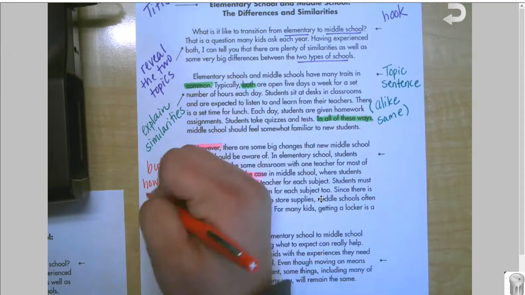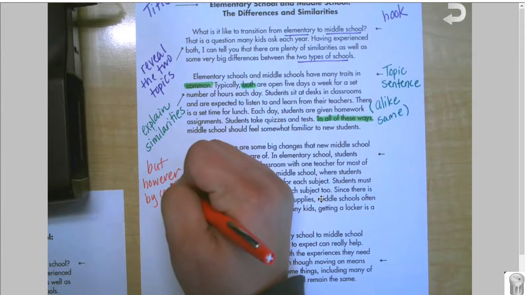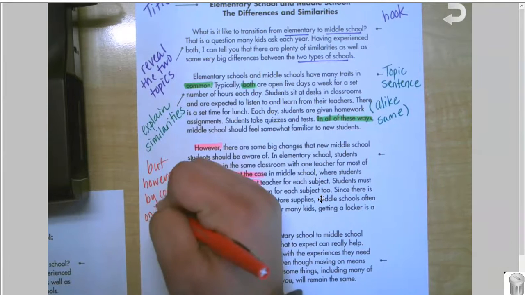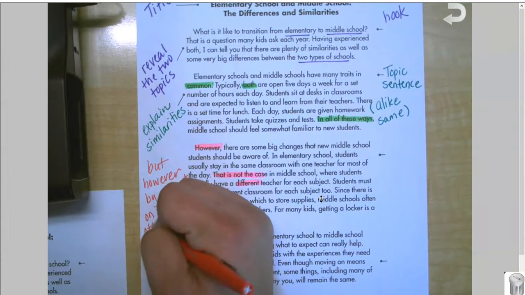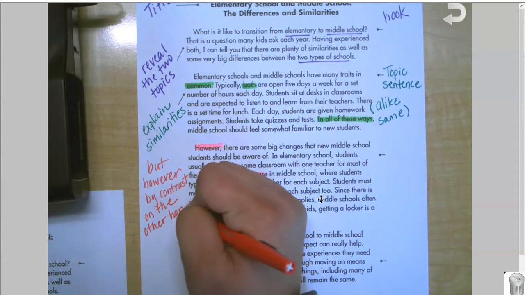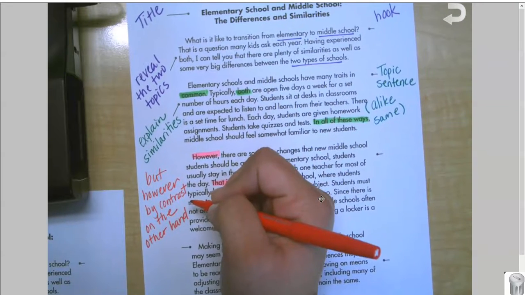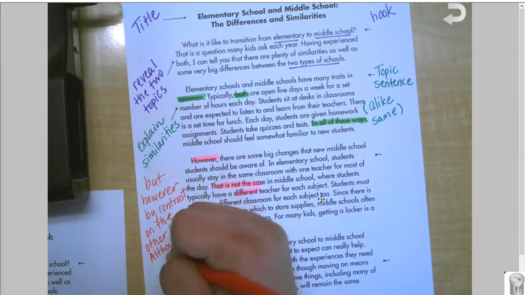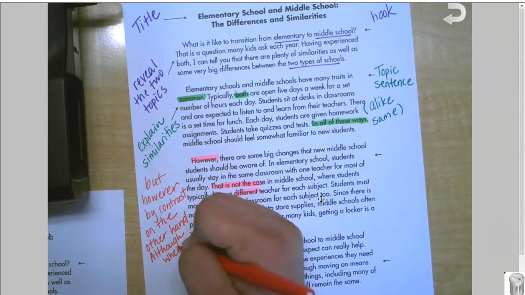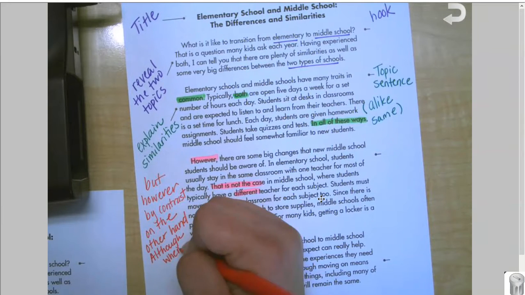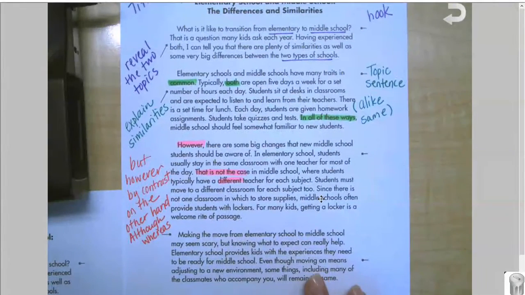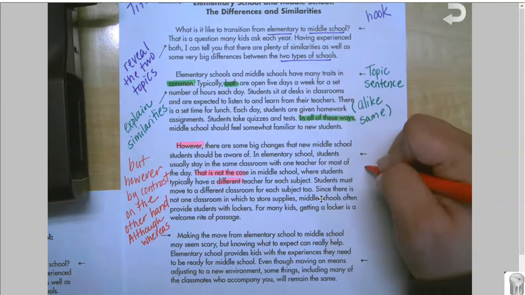You also have by contrast, on the other hand, although, or whereas. Okay. Those are some other key words that I'll be looking for as I read your essays to explain the differences.